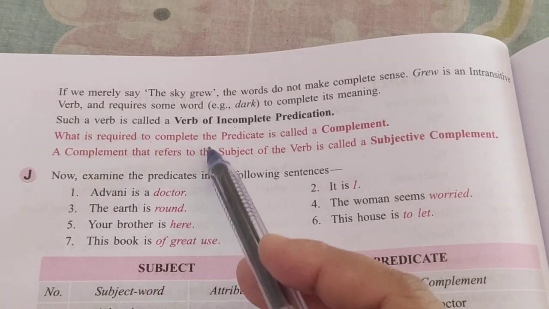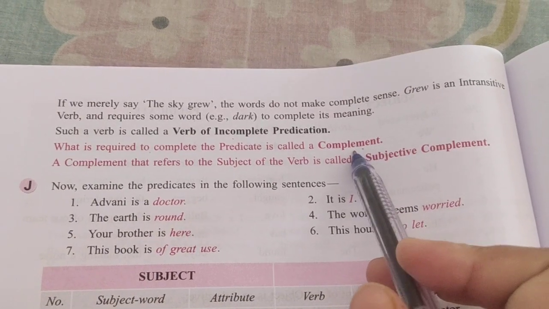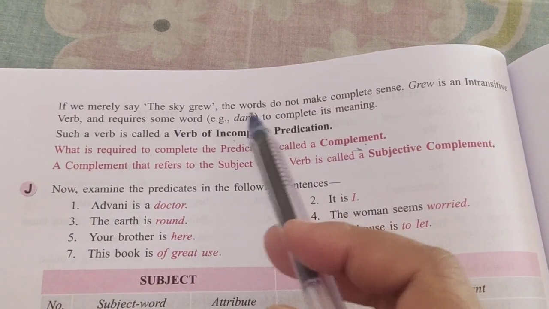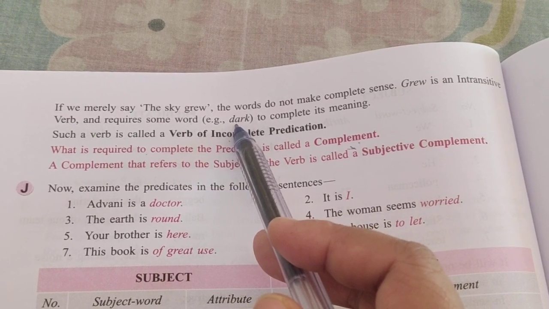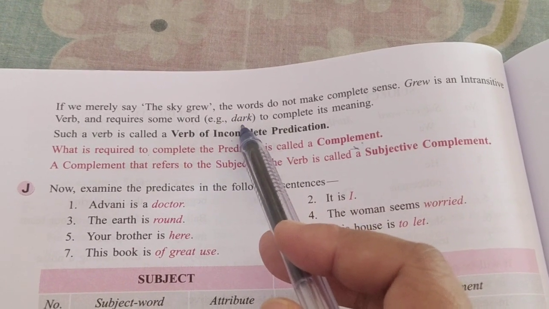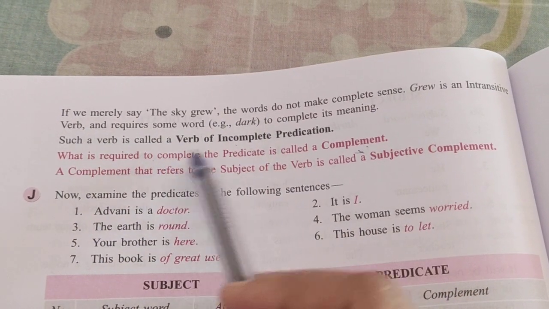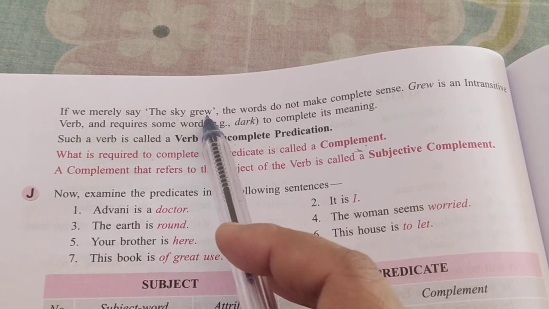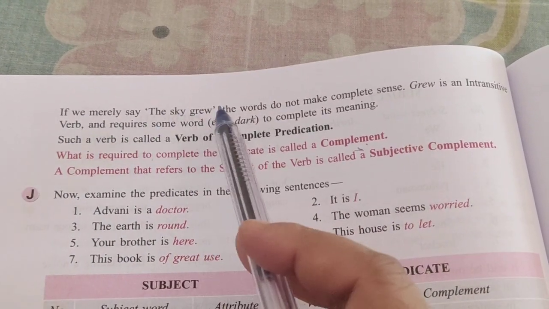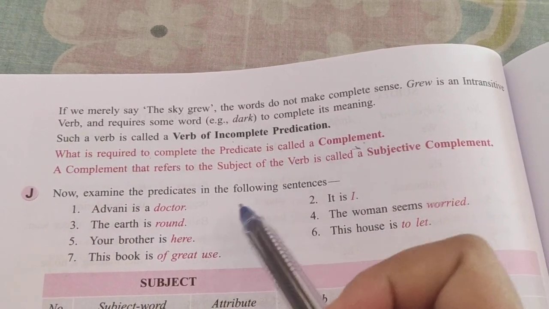What is required to complete the predicate? It's called a complement. Now you got what a complement is? It is the required word, dark. If you add this word to this sentence, then it gives a complete sense to the sentence, and it completes the predicate portion. What is required to complete the predicate is called a complement.